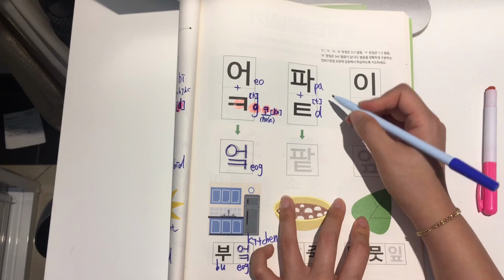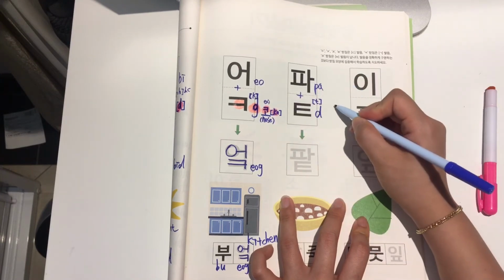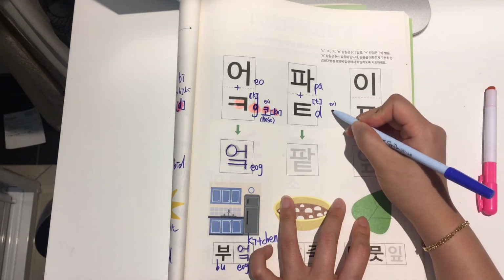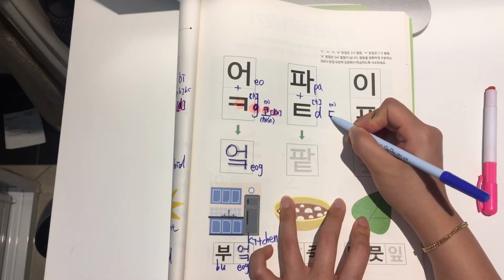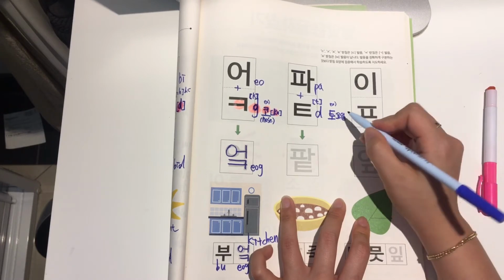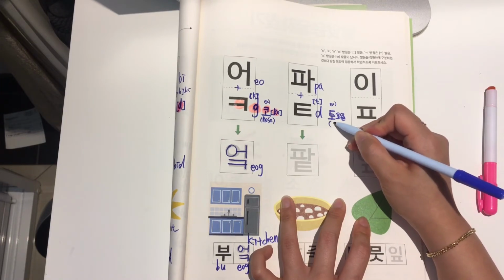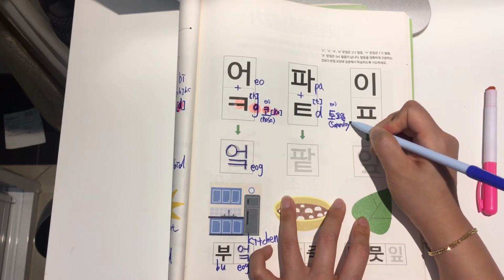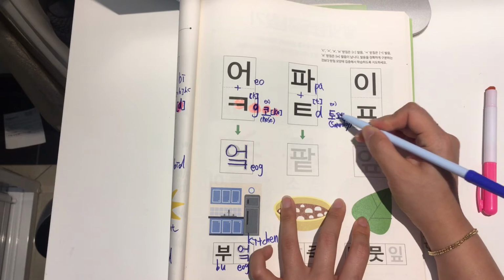So, for example, 토요일. 토요일 is Saturday. Saturday in Korean is 토요일.